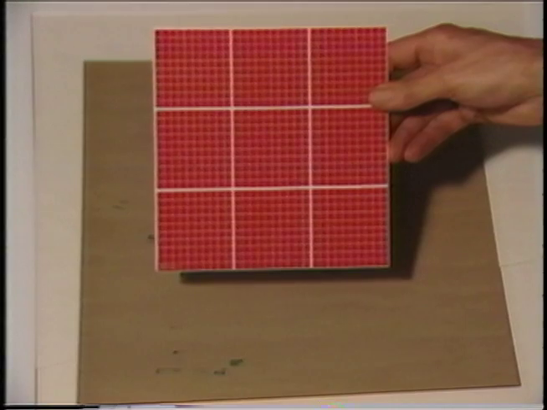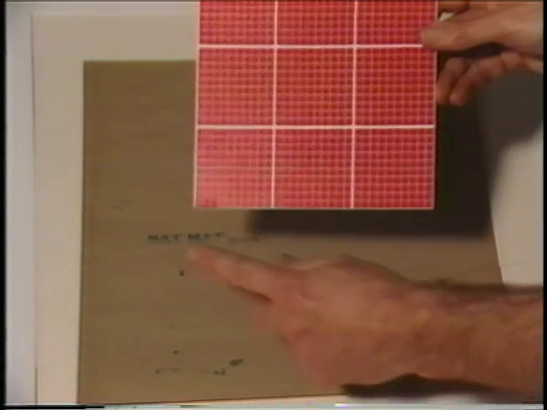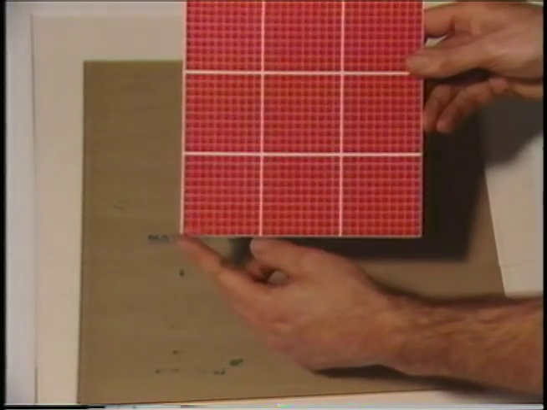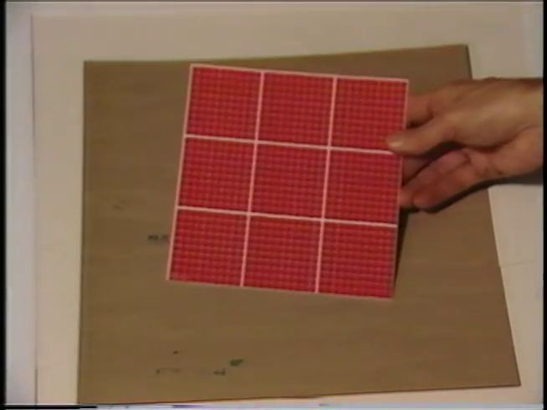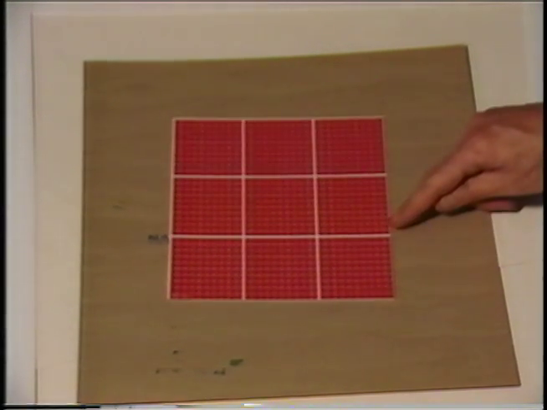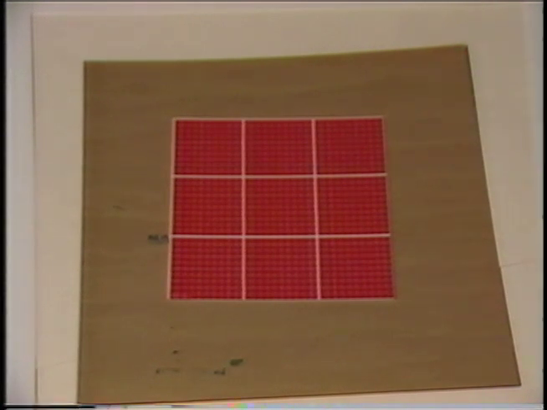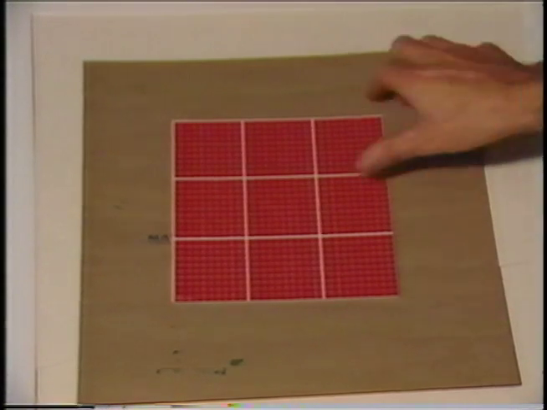We should also be able to name this rectangle with reference to its dimensions. How far are we over? We are over 1, 2, 3. We are over 3 bars of 10. We are up 1, 2, 3 bars of 10. My dimensions are 3 bars of 10 by 3 bars of 10. And it is very important that the emphasis is on the 3. 3 bars of 10 up 3 bars of 10. Let's do a little more here.